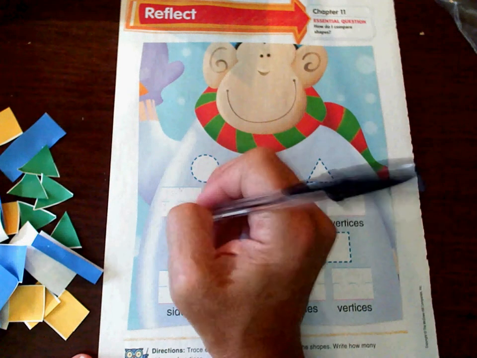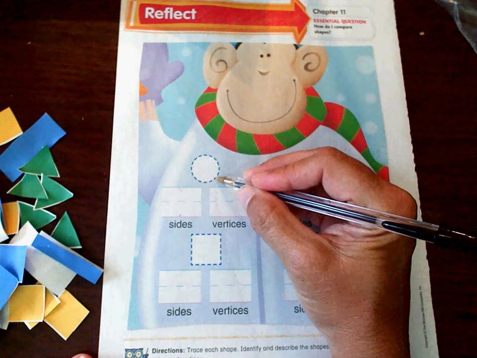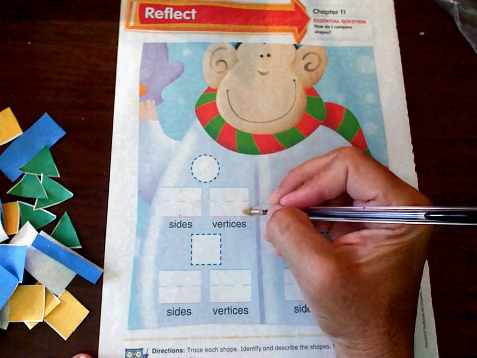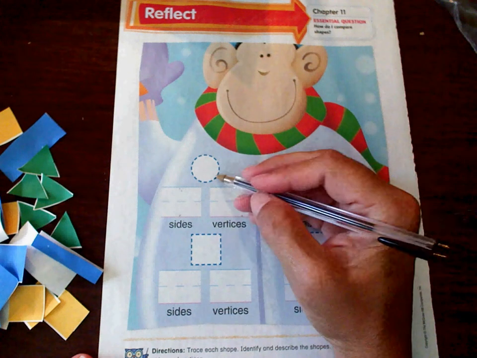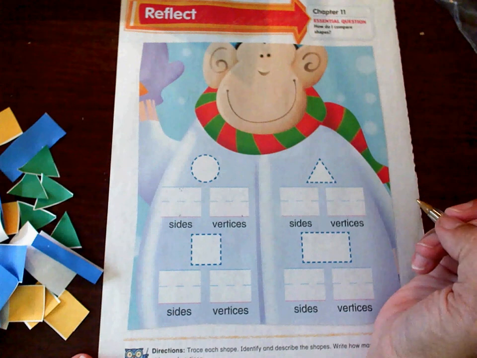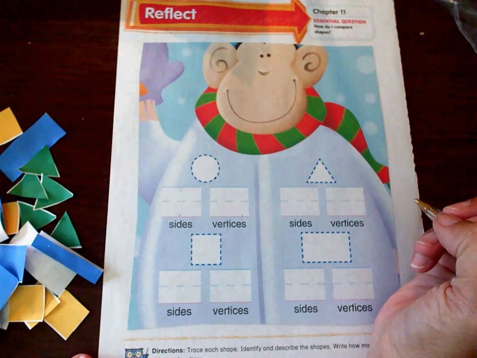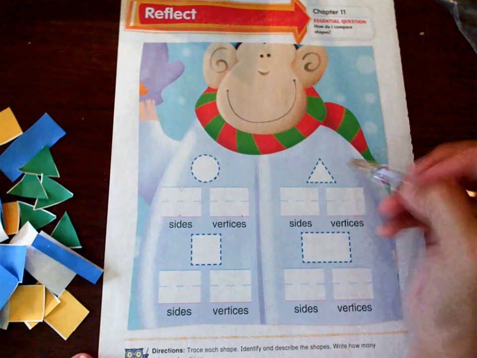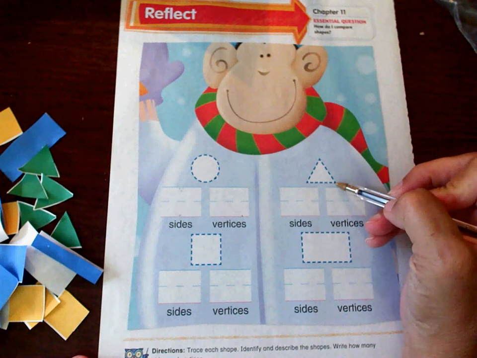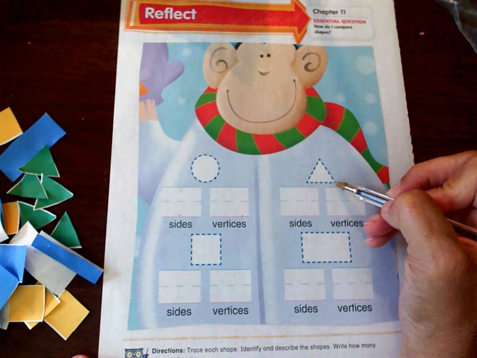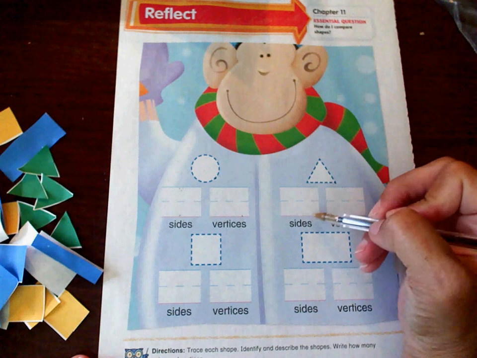Write a number on this writing line. Then tell me how many vertices or points that shape has. Good job, boys and girls.